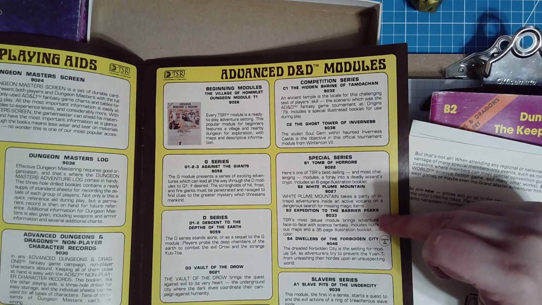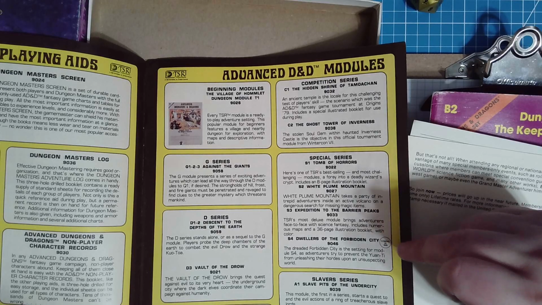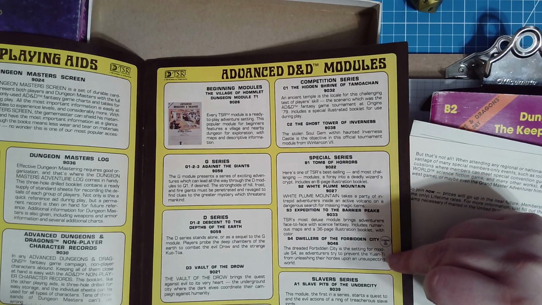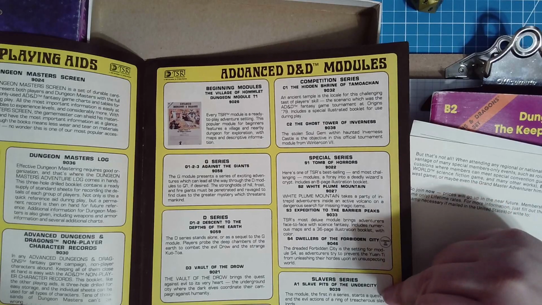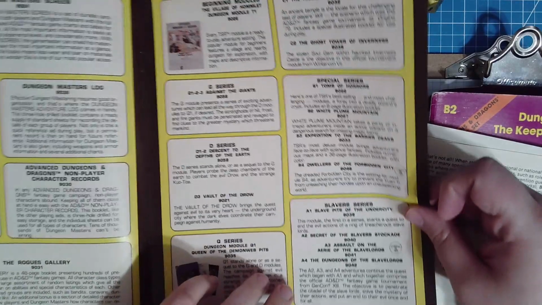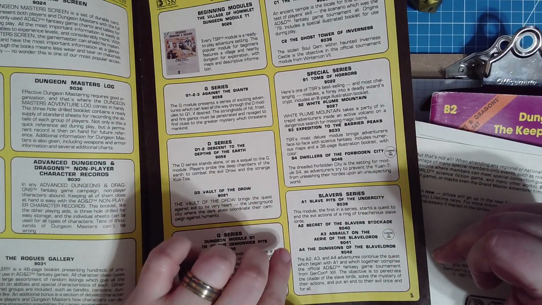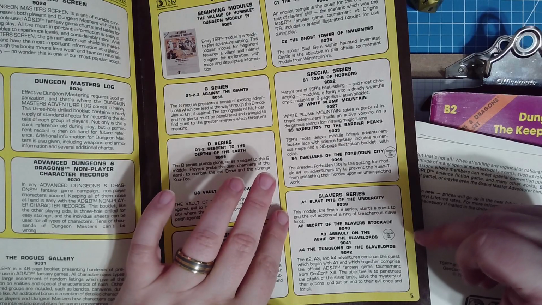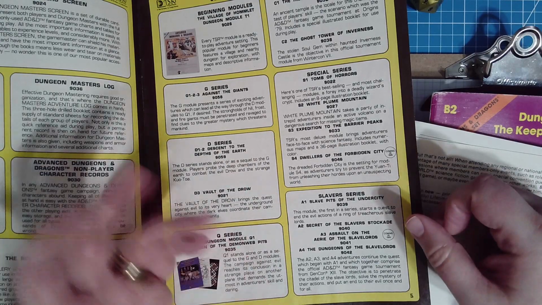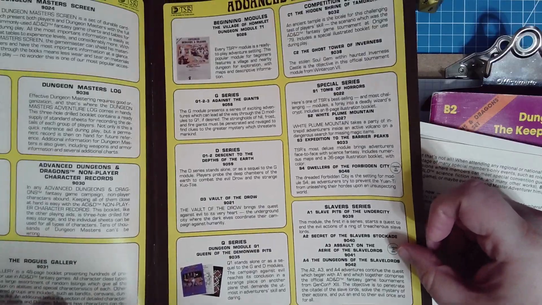This I've played, and it could be quite interesting. Dwellers of the Forbidden City. The Slave Pits. Hey, you need some bad guys? Slavers, right? This module, first in the series, starts a quest to end the evil actions of a ring of treacherous slave lords. What more do you want, right? That's the A series.